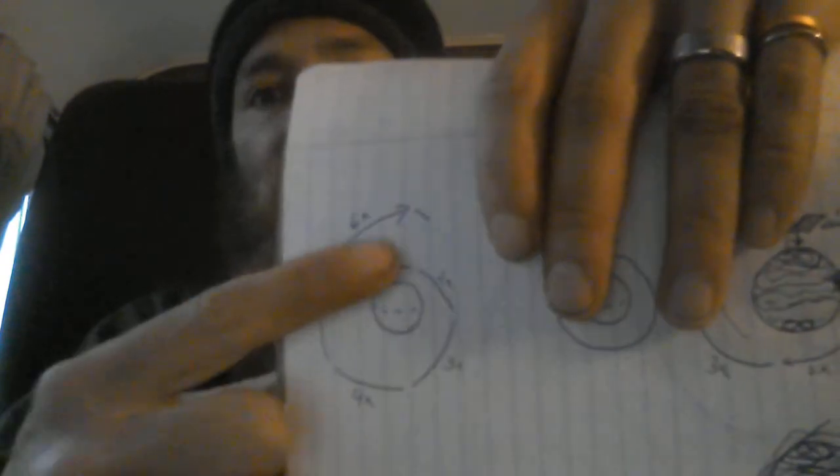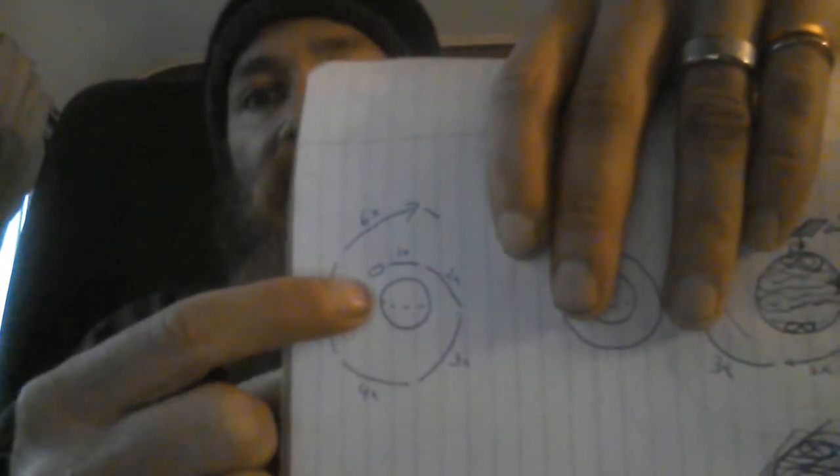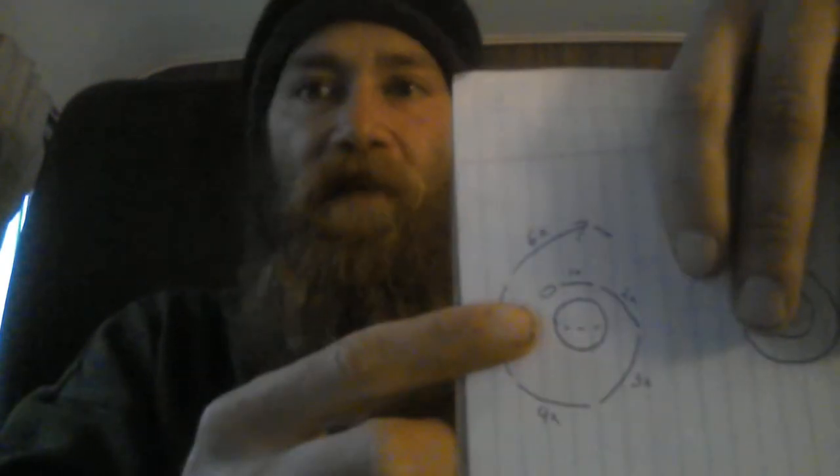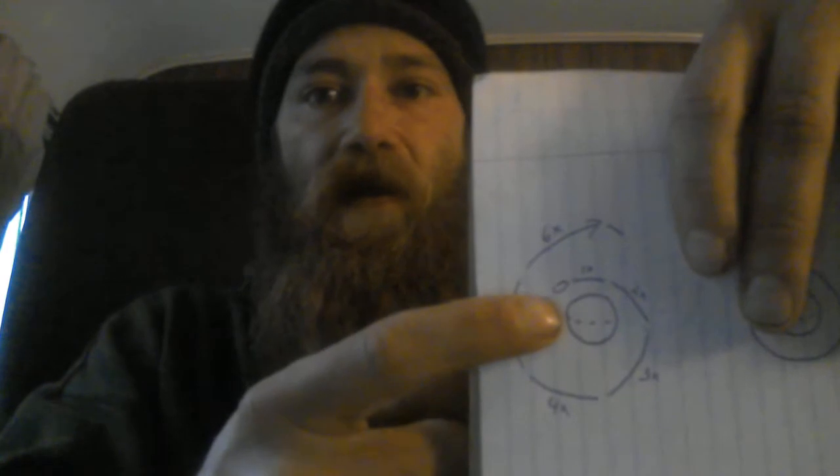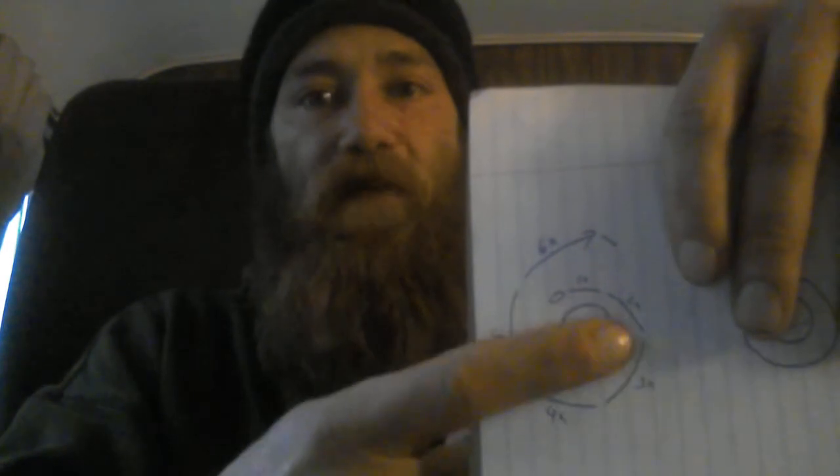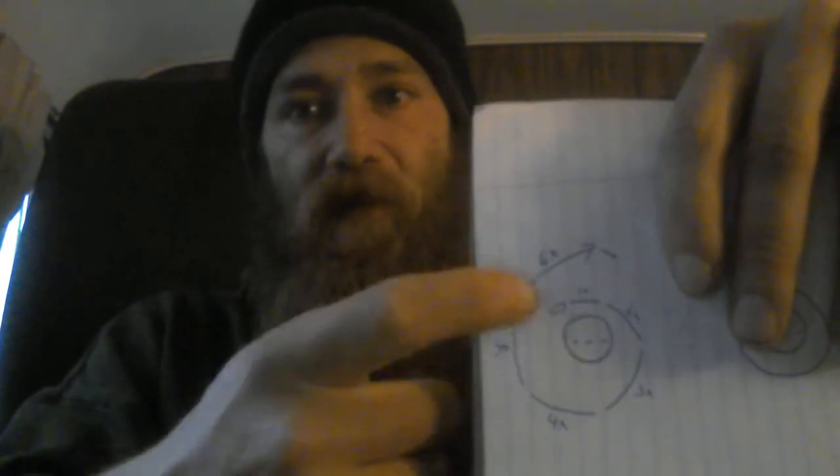And now on the moon, I know that I can do it because it has such low gravity and no atmosphere. So on the moon, I know that I could ramp out using cumulative acceleration. What's really cool about the moon is that it's got no atmosphere.